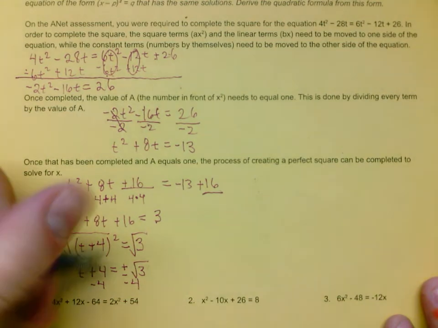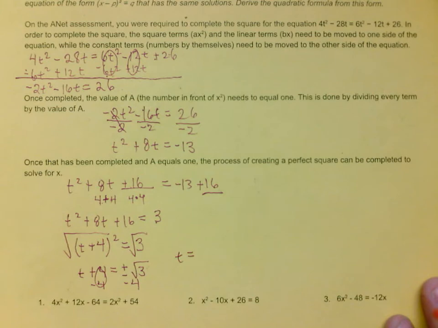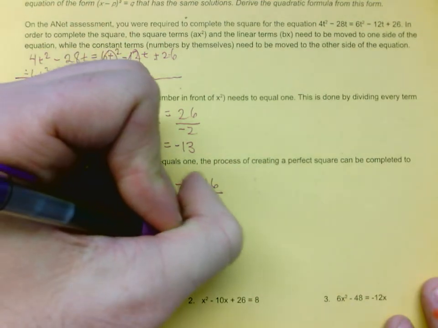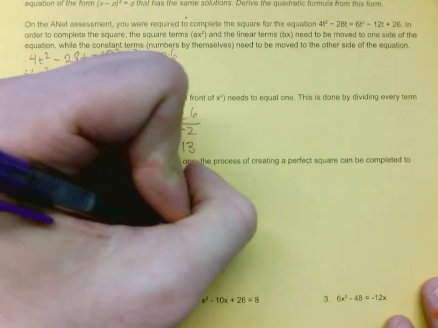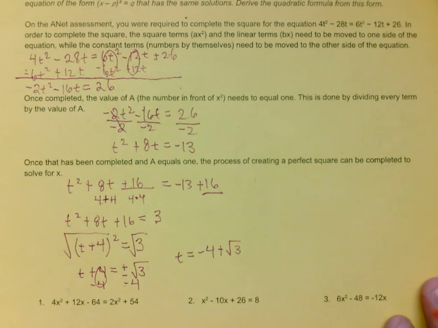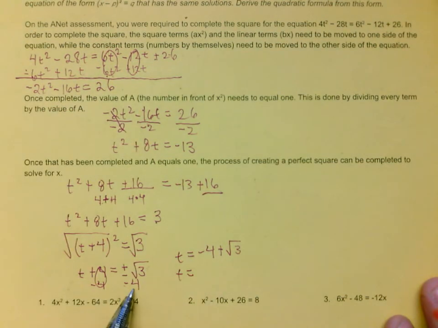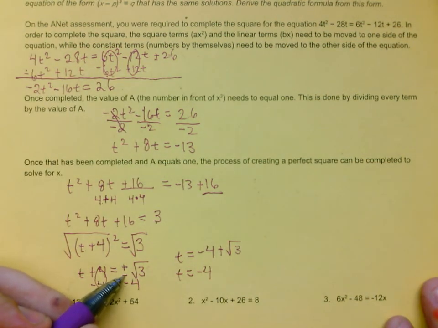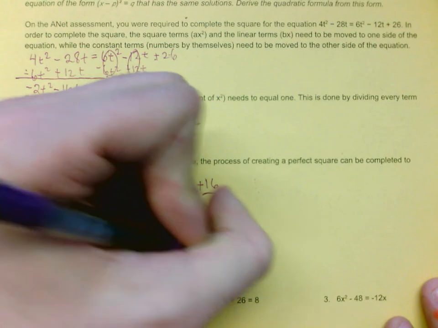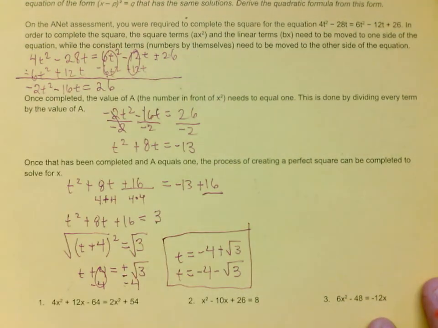The 4 minus 4 makes 0, so I'm left with t equals, listing that number first, negative 4, and then I'm going to add the square root of 3. And then my other solution is going to be t equals, again, negative 4, and then instead of adding, this time we're going to subtract the square root of 3. And there's our solution.